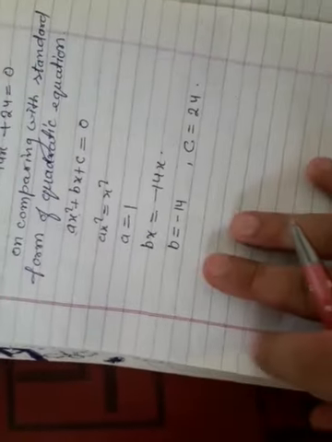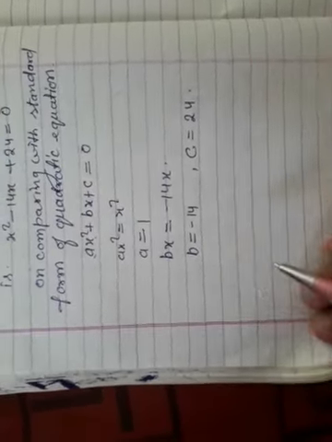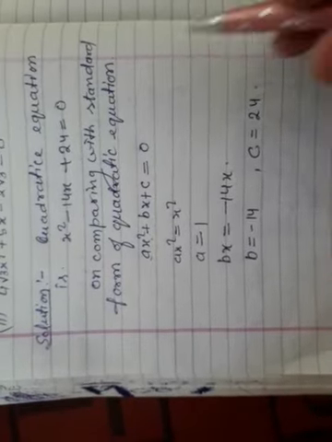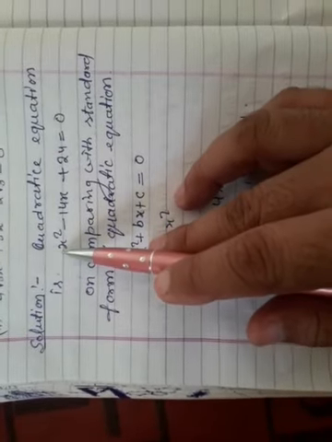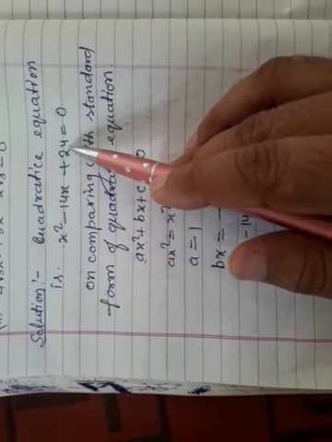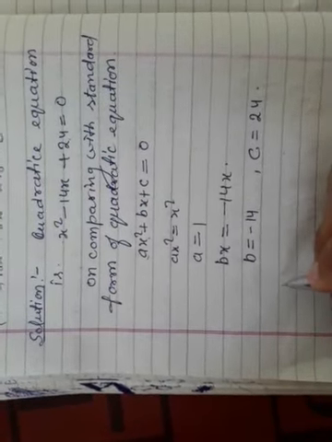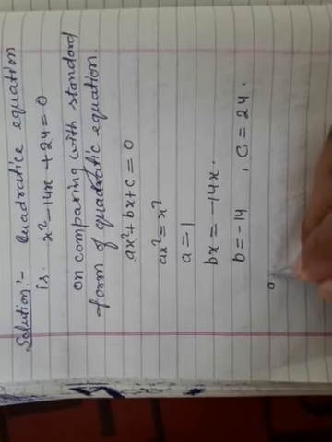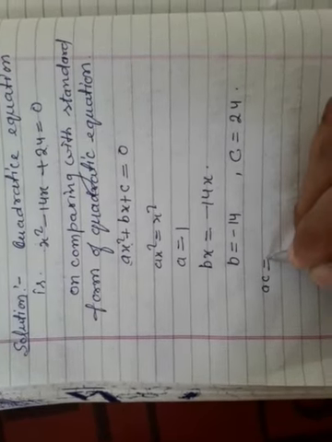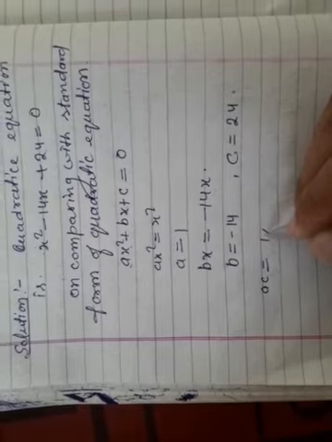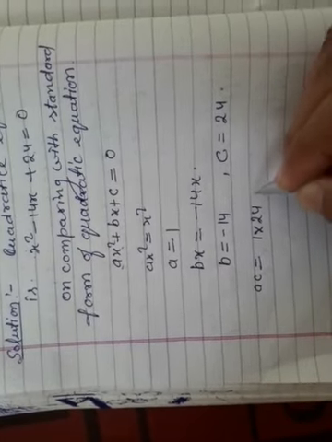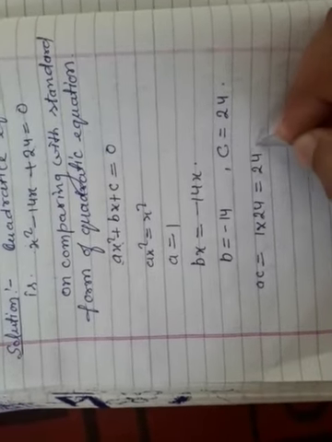Clear? 24. Now look, ac means a is 1 and c is 24. Multiplication of ac: a into c, a is 1 and c is 24, so we get 24.